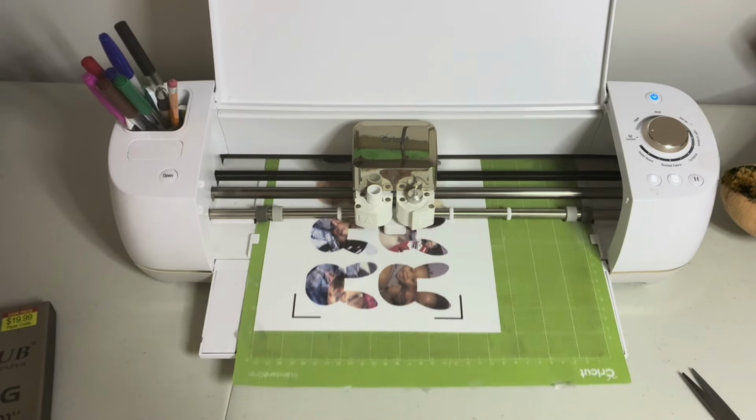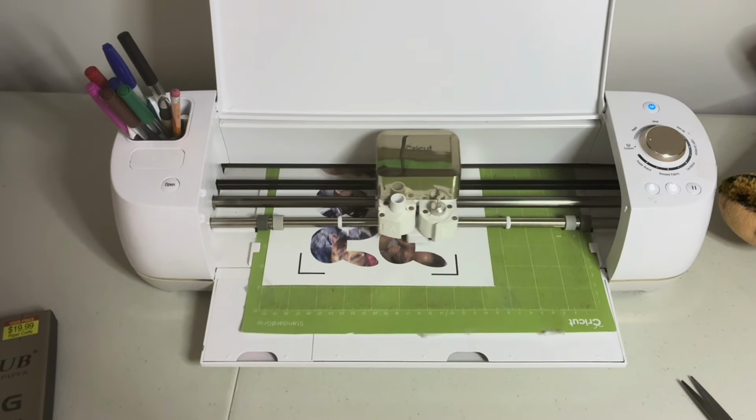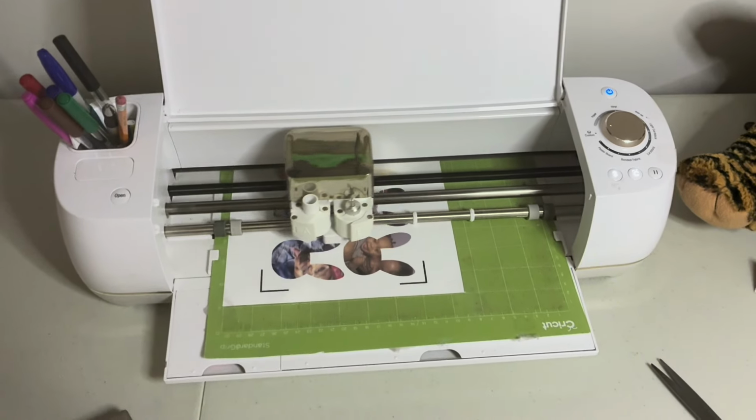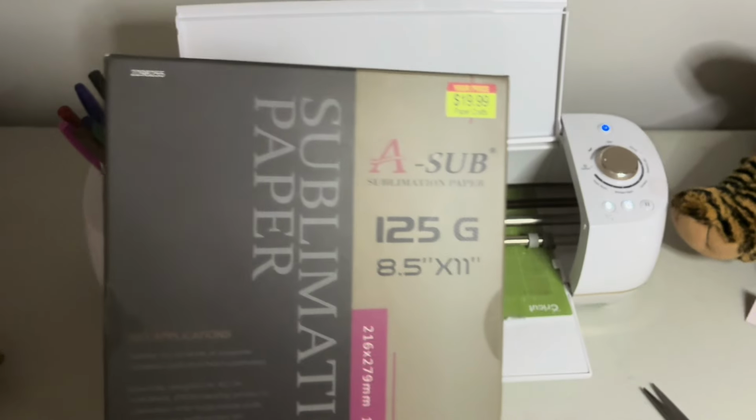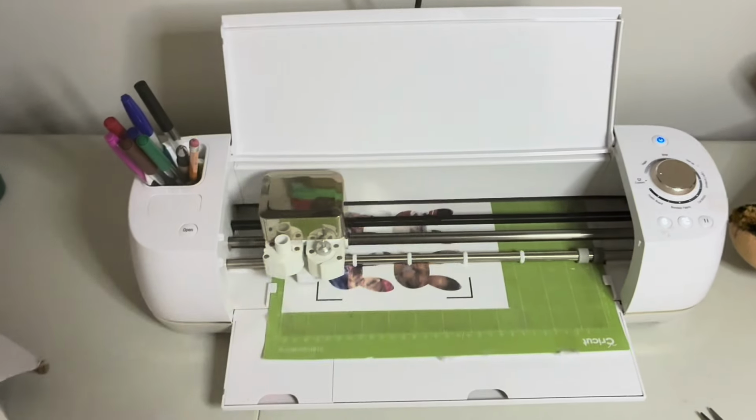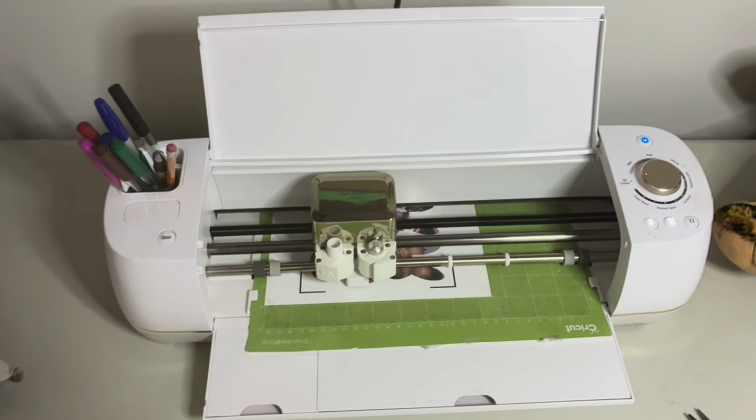Cricut is doing the cutting for me. I print it out with my printer. And Cricut is doing the cut. Now, I am using sub paper that I purchased from Hobby Lobby. So, you print out with a printer. And you let Cricut do the cutting.